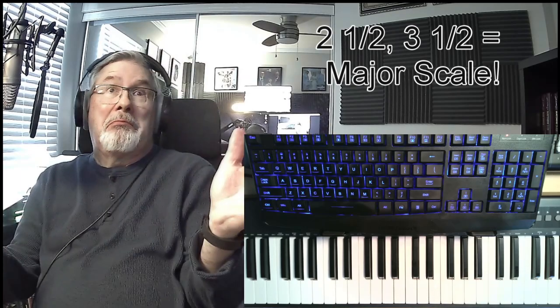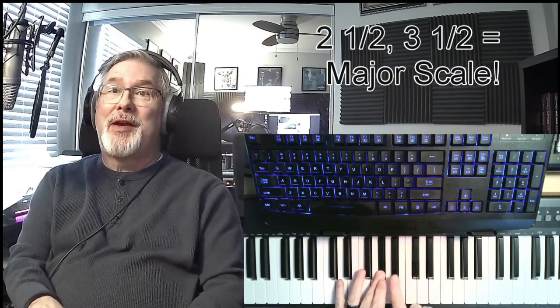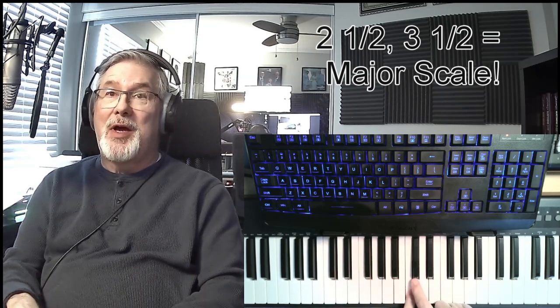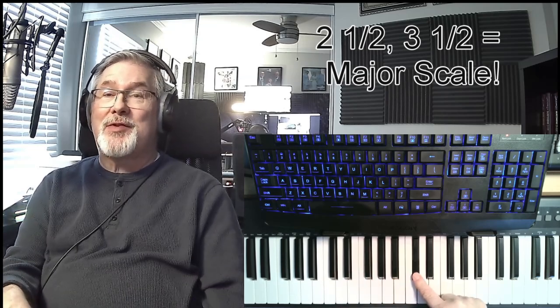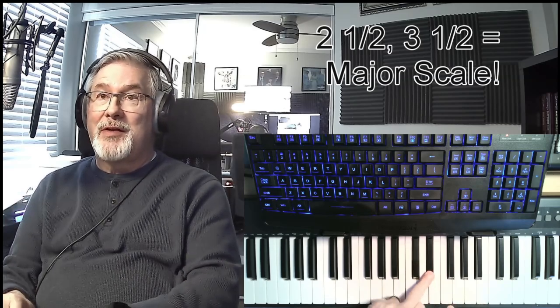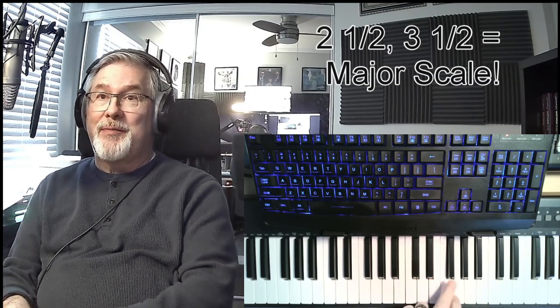Now, you say, well, that's great. Look, it works for that key. Well, how about this key? We're going to start on an A flat. 2 1/2, 3 1/2. Here's one. There's a whole step. That's 2. There's a half step. That's 2 1/2. Now the whole step. 1, 2, because that's a whole step, half step. Guess what? We've just played an A flat major scale.